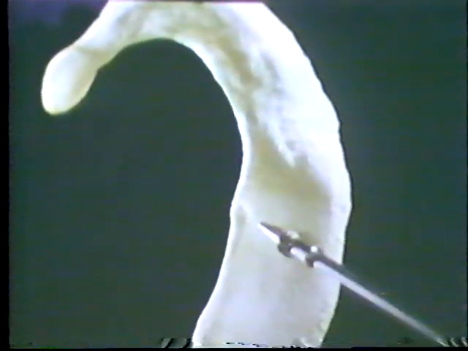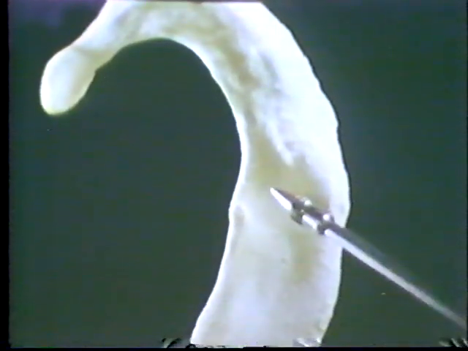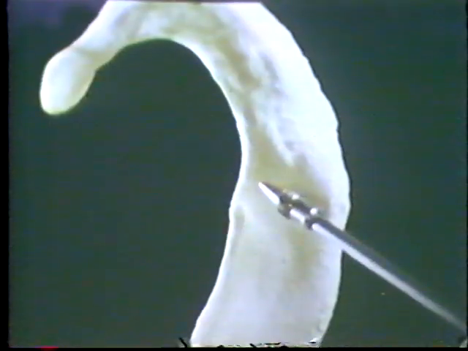Rib 1 is flattened from above down and is broad. It is the shortest except for rib 12. Its upper surface shows a scalene tubercle for the insertion of the scalenus anterior muscle. This separates an anterior groove for the subclavian vein and a posterior groove for the subclavian artery.